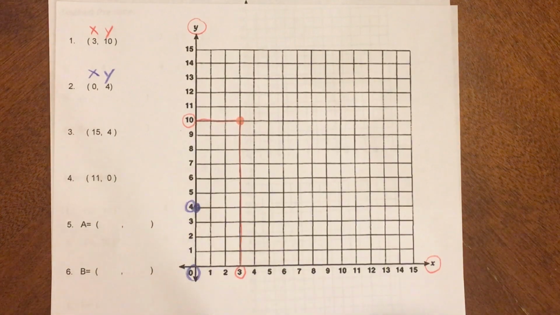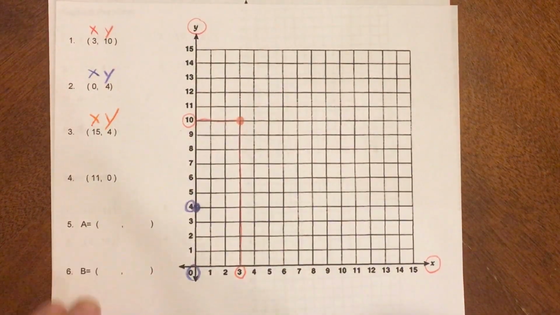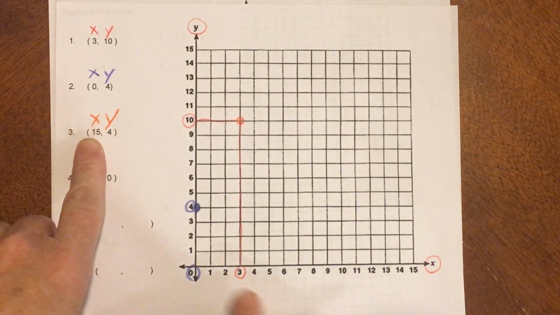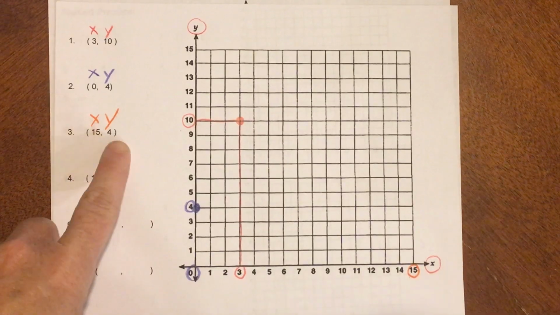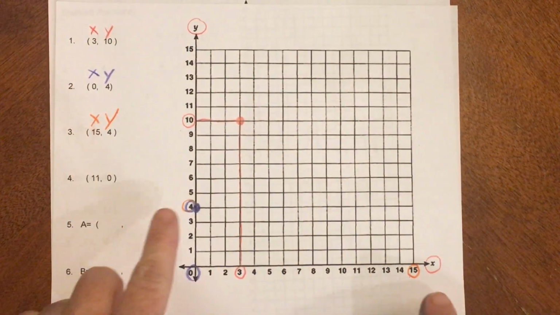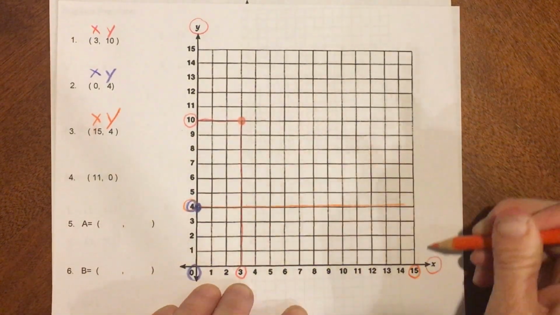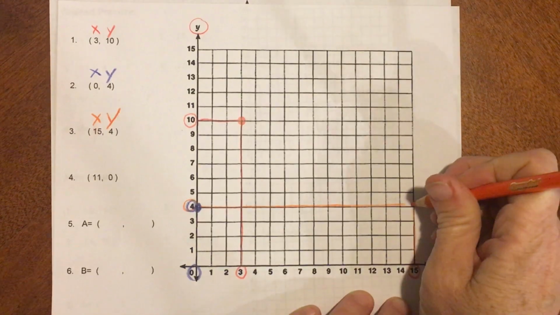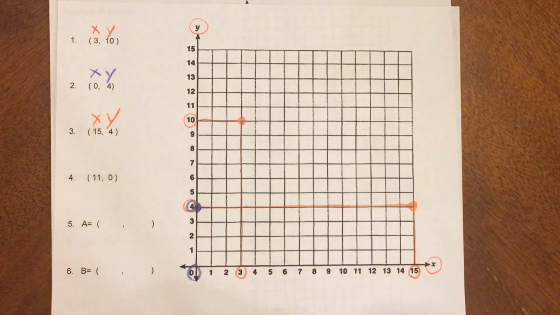Okay, let's try another one. I'm going to try orange now. Step 1, I put my X and my Y. Step 2 is I actually find them. On my X line, I'm going to find a 15. On my Y line, I'm going to find 4 again. And then my last step is where do they meet? They meet right here. That is my coordinate point, right where they meet.